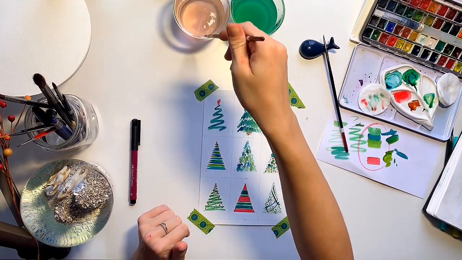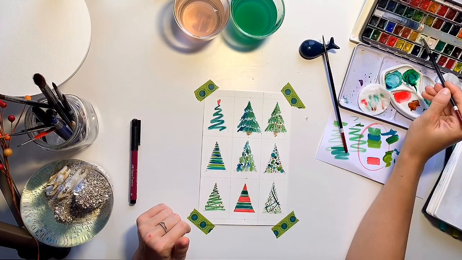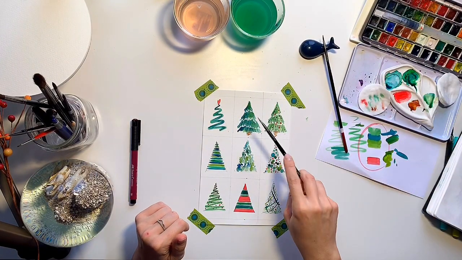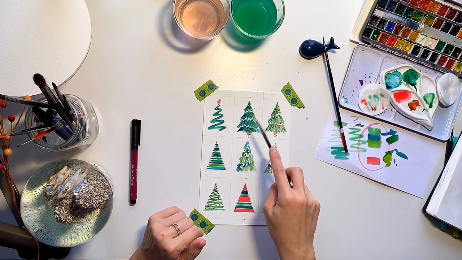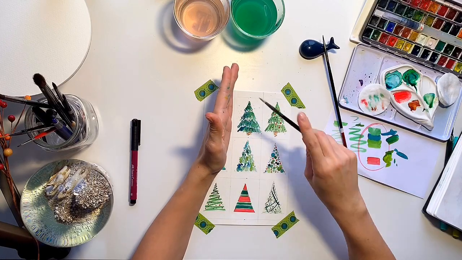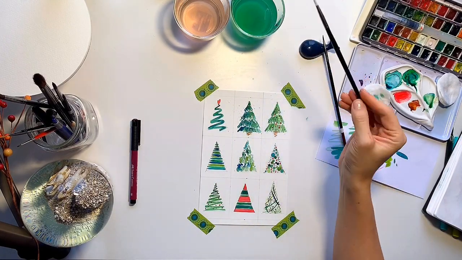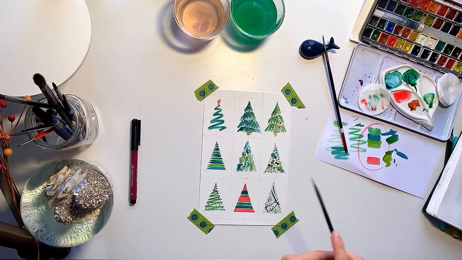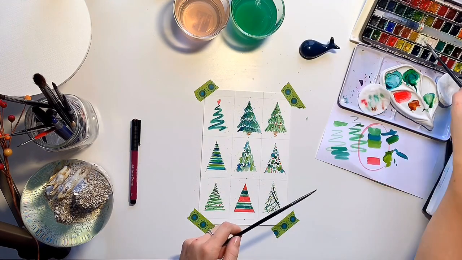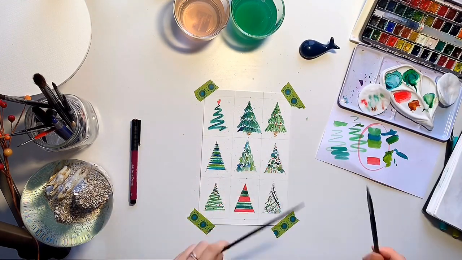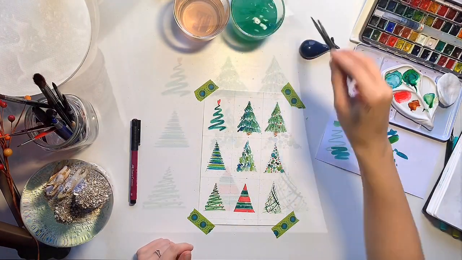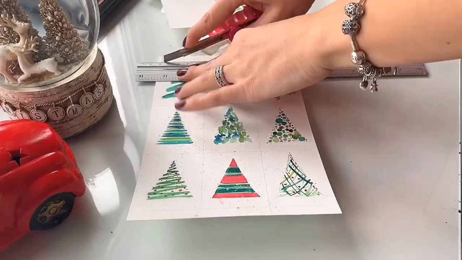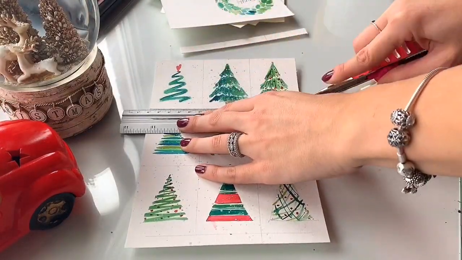So we have finished filling out our Christmas trees. Wait until it dries, then upload white gouache on the brush and add white splash on the top. This way we will create a falling snow effect. After completing the work, cut out the tags and place them on the gifts.